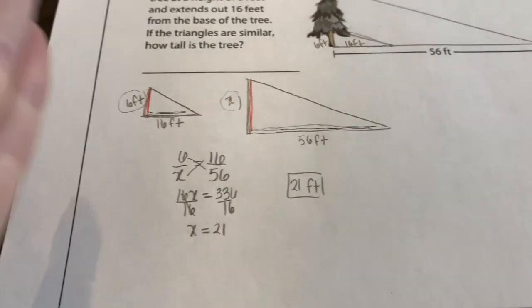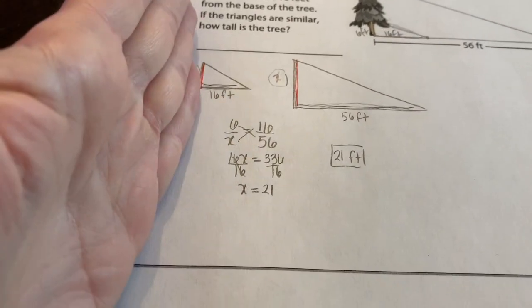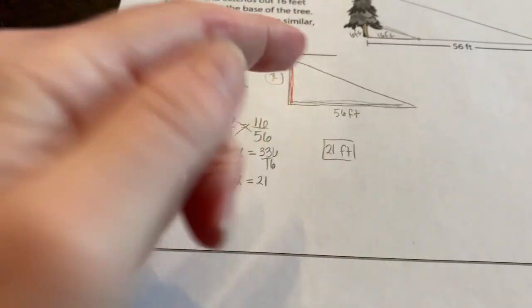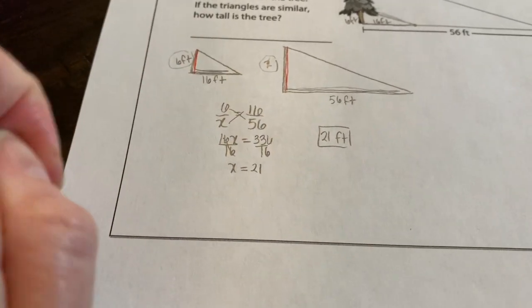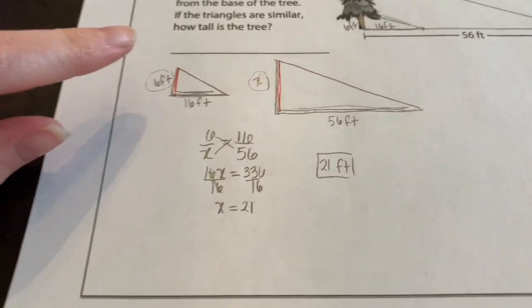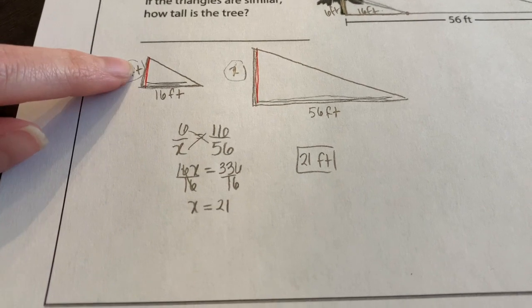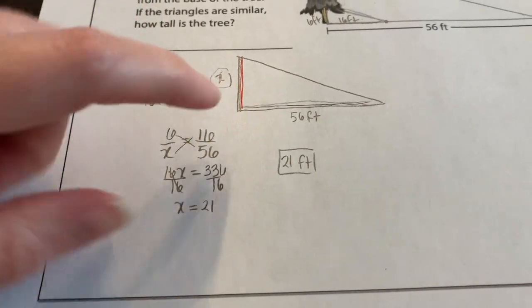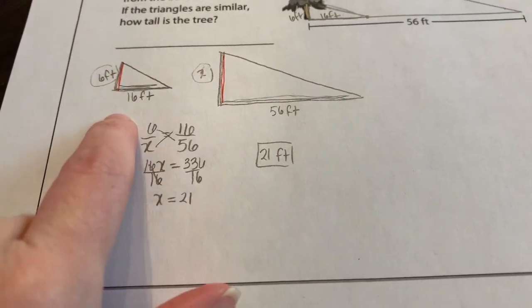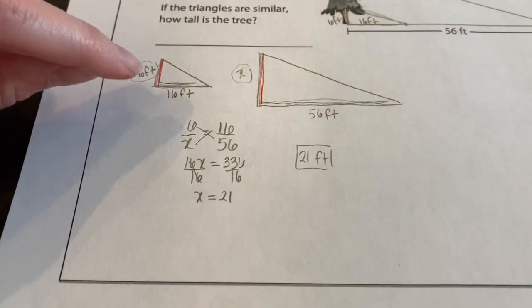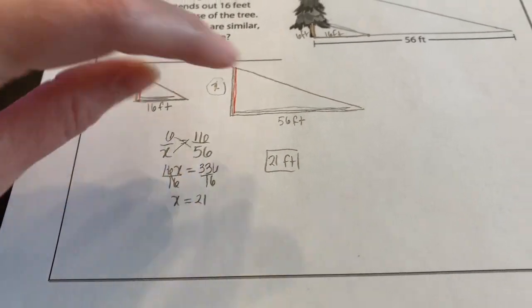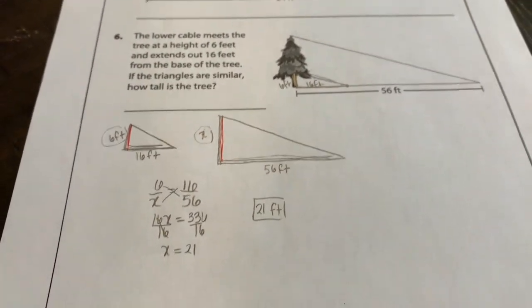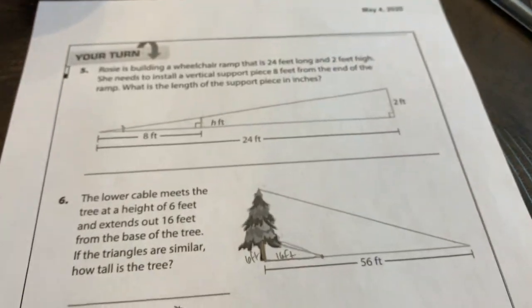And just remember that the order matters. So if you start with the smaller triangle and put the other side underneath, you have to stay consistent. You can't switch it up. So just like I said before, if you're doing 6 over x, you can't just switch and go 56 over 16. You have to keep the order. So if I say 6 over x, then I have to say that's equal to 16 over 56. That's very important. Okay, guys?